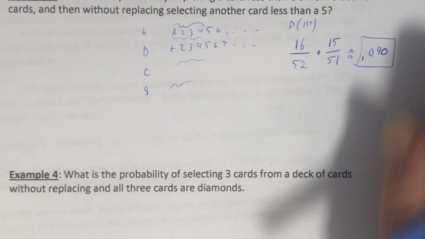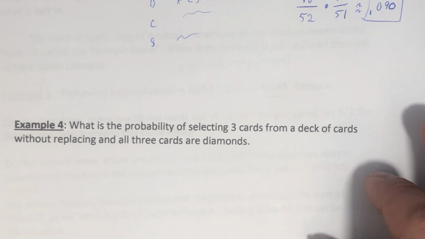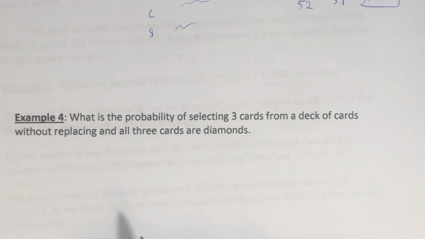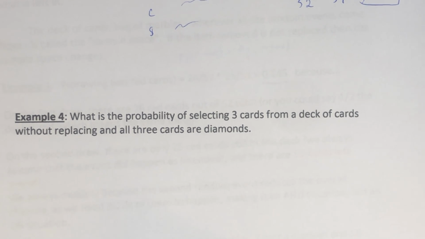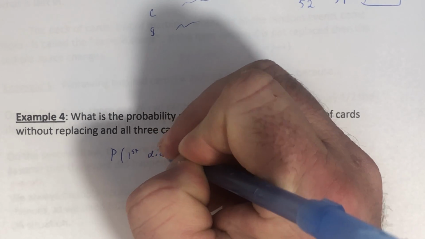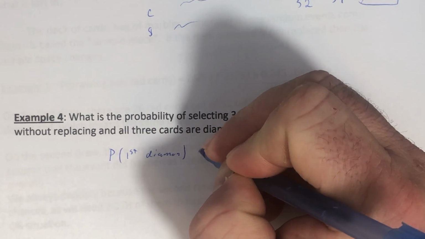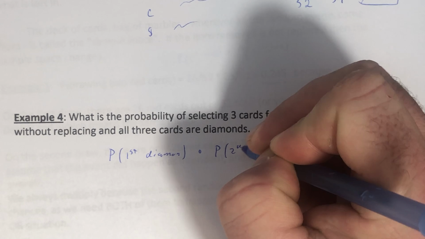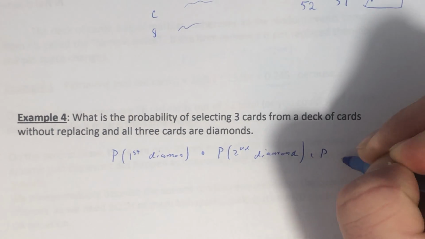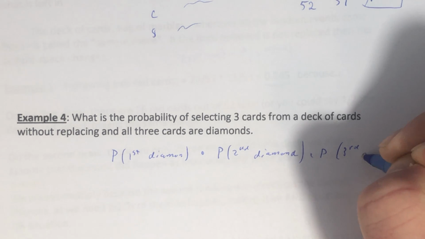All right, let's go on to example 4. What is the probability of selecting 3 cards from a deck without replacing and all 3 cards are diamonds? What's the probability the first one's a diamond? And then I want to times that by the probability the second one is a diamond. And I want to times that by the probability that the third one is a diamond.